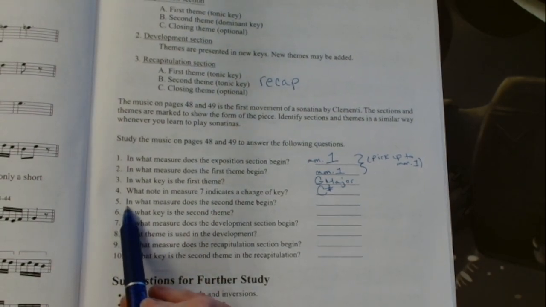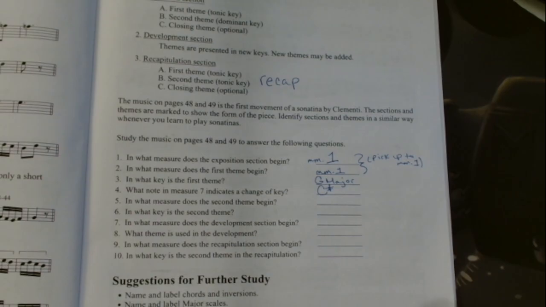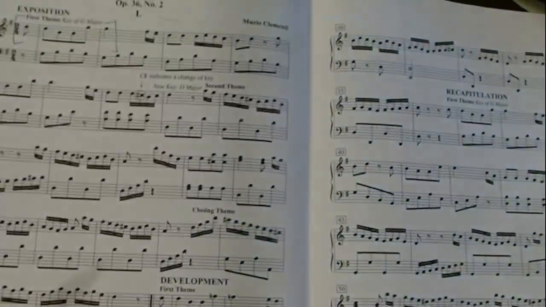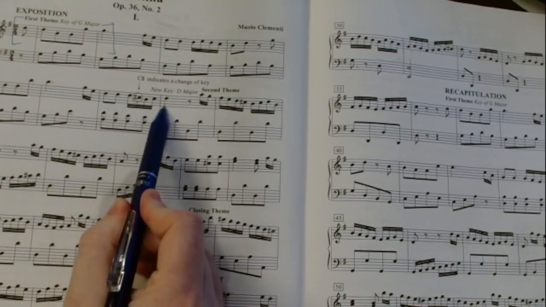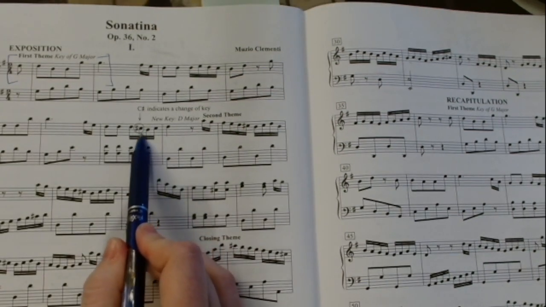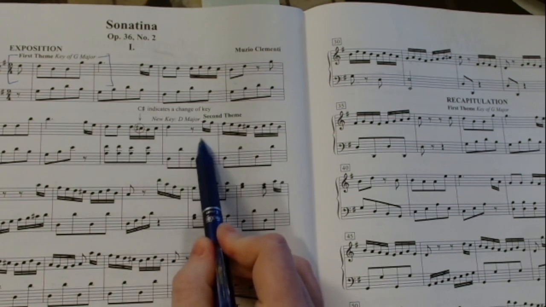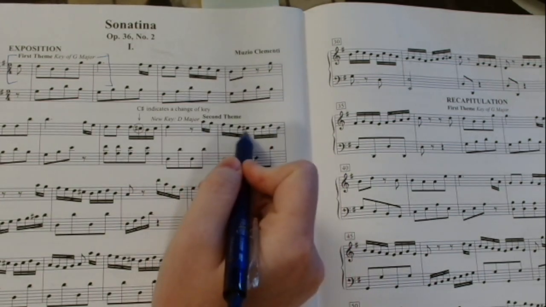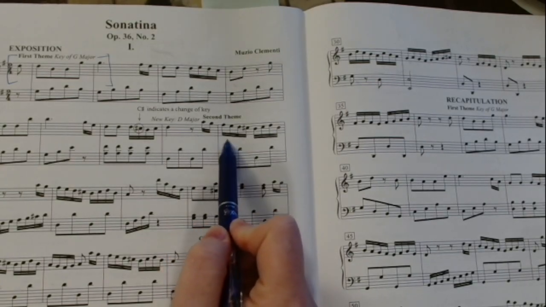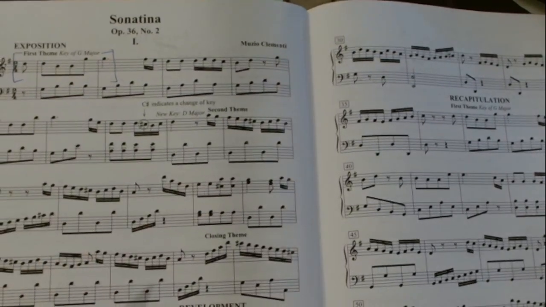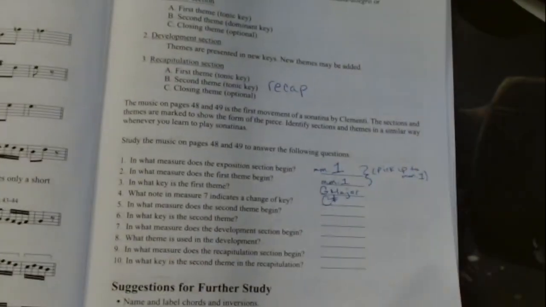Number 5, in what measure does the second theme begin? So I'm going to find where my second theme is, right here. We can see that we move to the dominant key. We have that indicator note right here. And the second theme begins with this pickup right here. So if you want to be technical, you could say the pickup into measure 9. I'm just going to write measure 9.